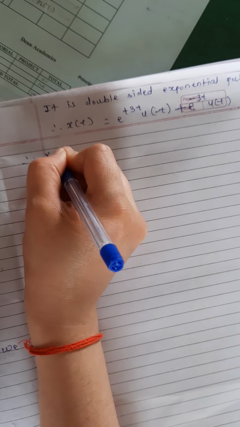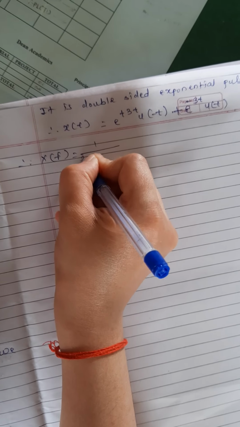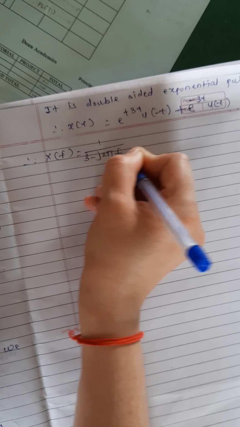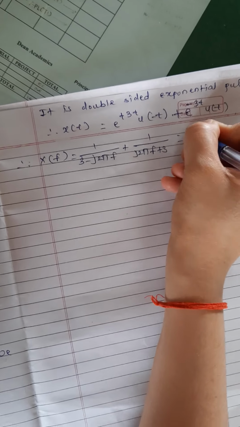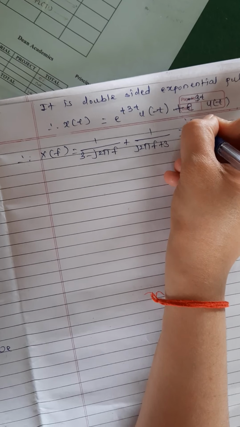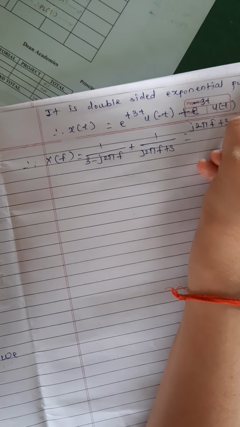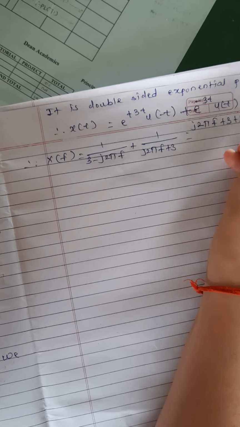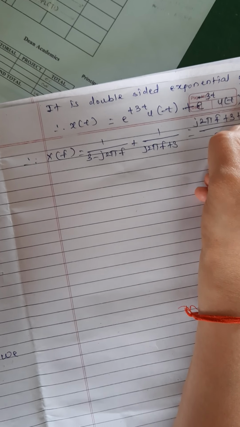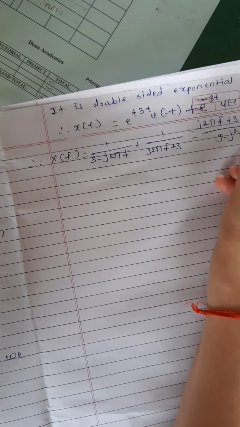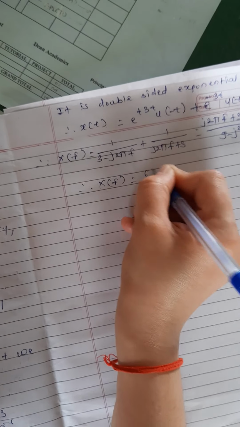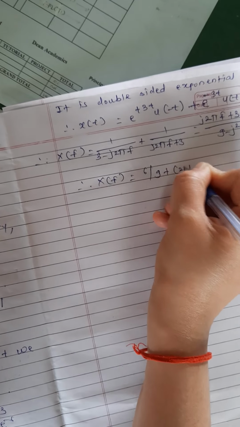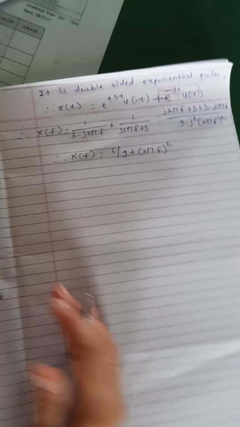Therefore, x of f is equal to 1 by 3 minus j2 pi f plus 1 by j2 pi f plus 3, which is equal to, when we solve this equation, j2 pi f plus 3 divided by 9 minus j square 2 pi f square. So x of f is equal to 6 divided by 9 plus 4 pi square f square. So this is the answer.